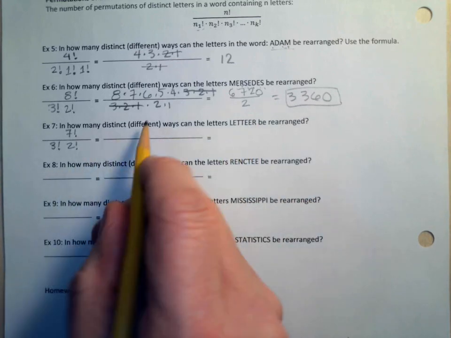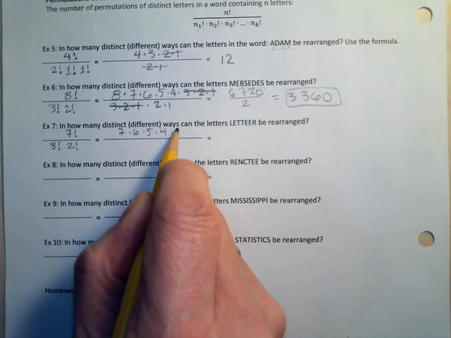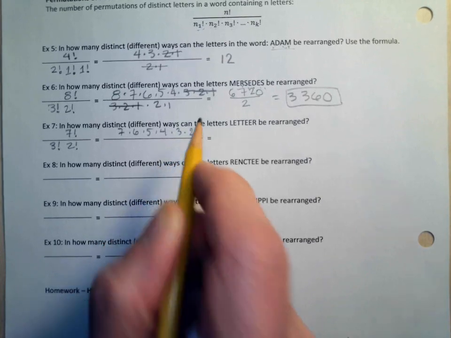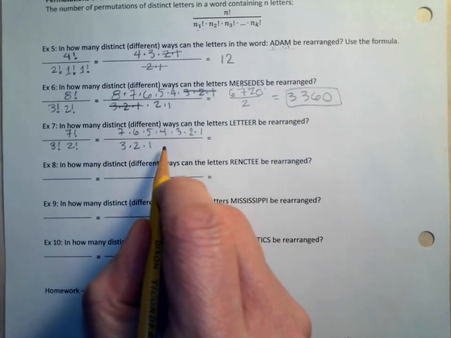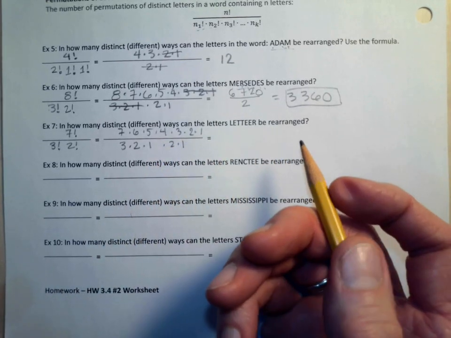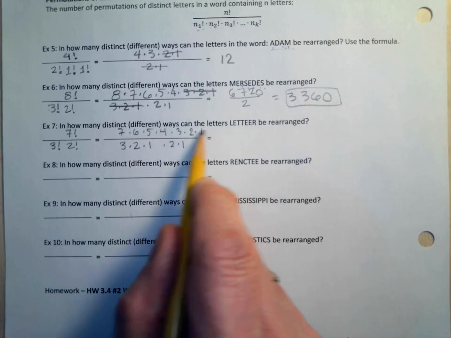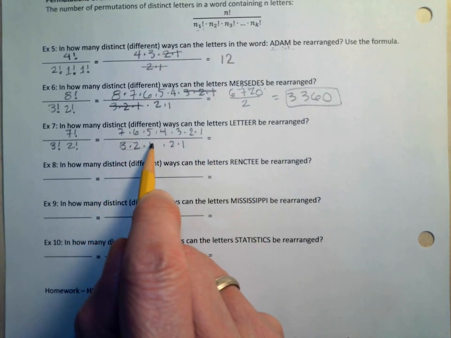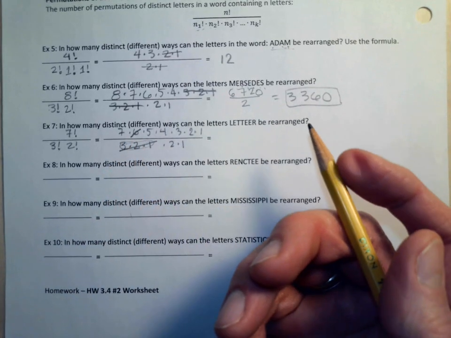E we already did. R does not repeat. All right, so 7 times 6 times 5 times 4 times 3 times 2 times 1 over 3 times 2 times 1 times 2 times 1. So you could cancel this in a couple different ways too. I could do the 3, 2, 1 with the 3, 2, 1, but 3 factorial is 6. So I could cancel these out with that 6.